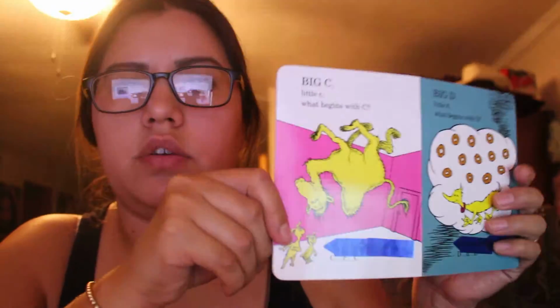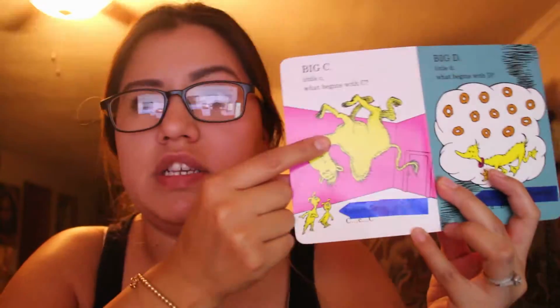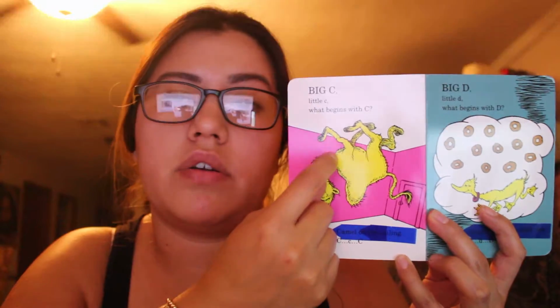And then we continue with the next page, which is the big C, the little c, what begins with C. So I will ask again students to come up to the board and write me the big C, the little c, and other students to give me some words that start with the letter C. Then I will continue. This actually has a camel, so that starts with the C, and it's actually walking across the ceiling, which starts with the letter C.